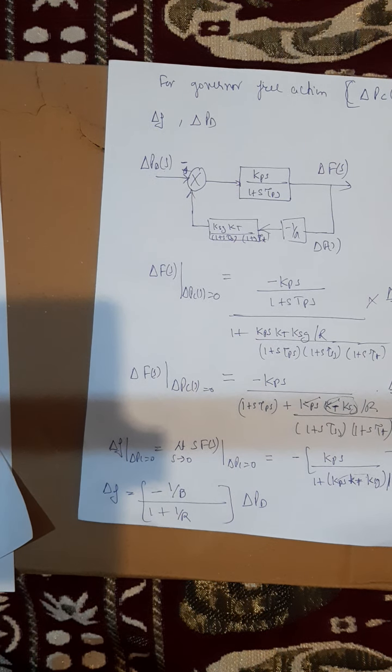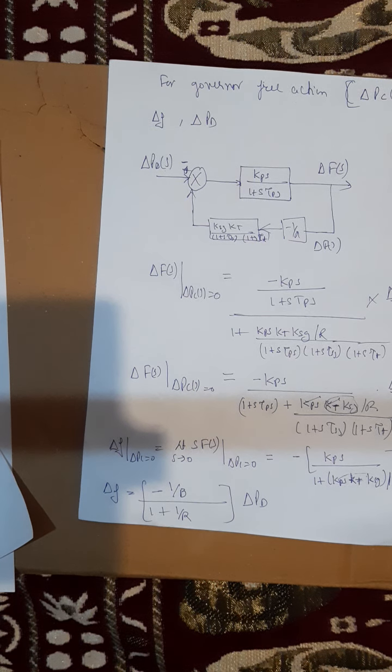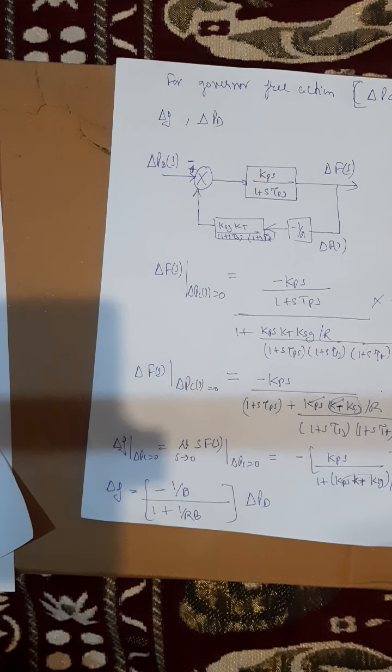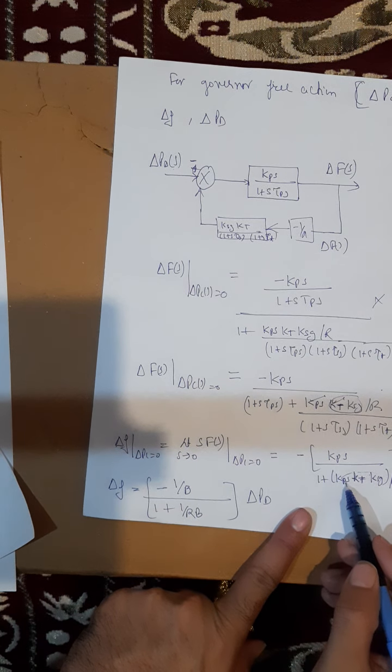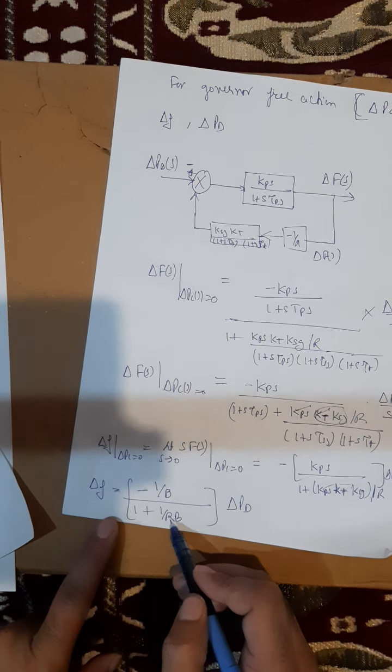Am I right? Into BR. Because we now have KPS equal to 1 by B, so 1 by B multiplied by 1 by R will be 1 by BR here.